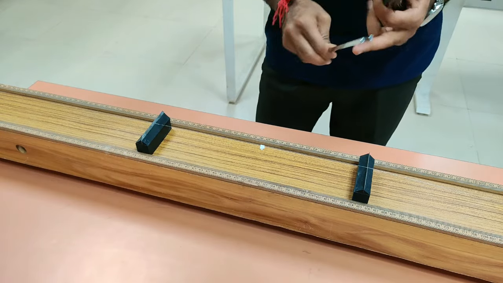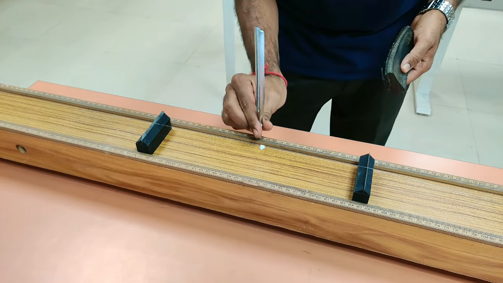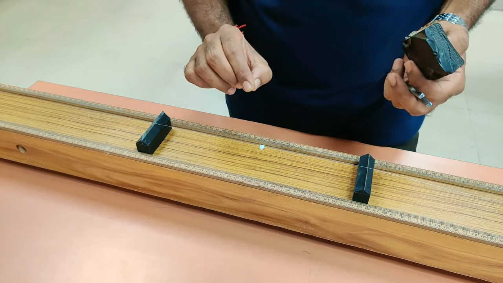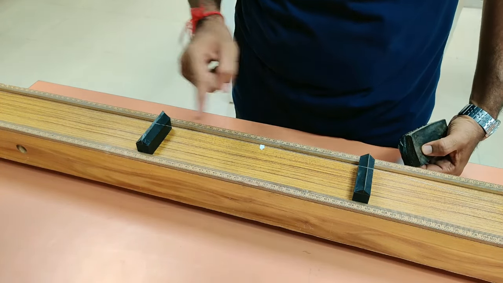Right? It is vibrating a little bit. Check once more. Right? It is vibrating. So lightly it is vibrating. So what we have to do? We have to increase the distance between the two bridges.